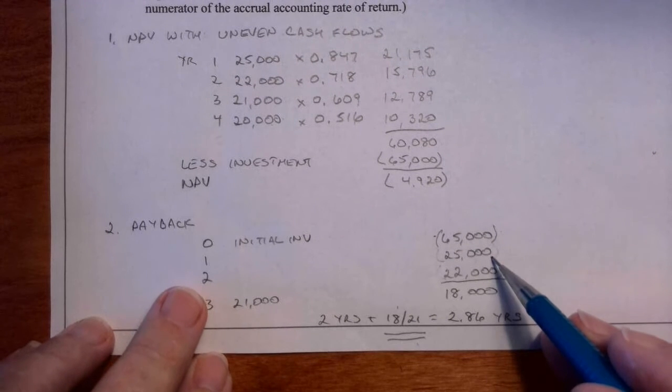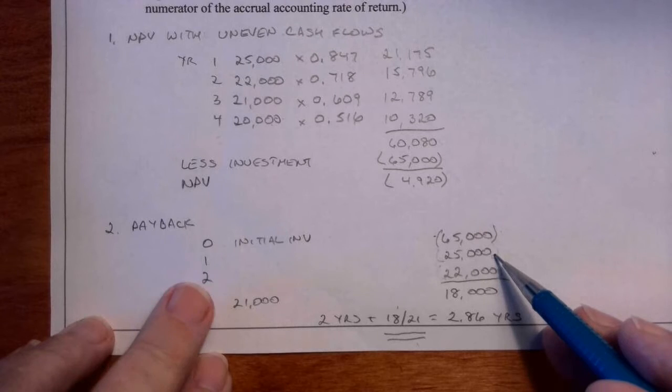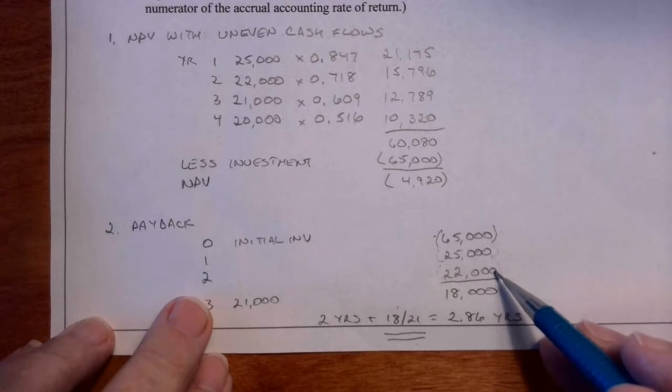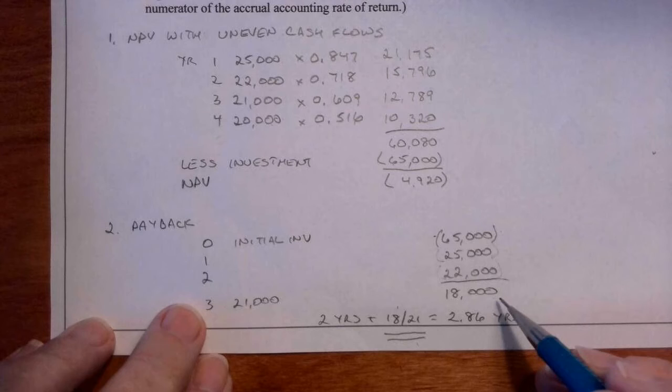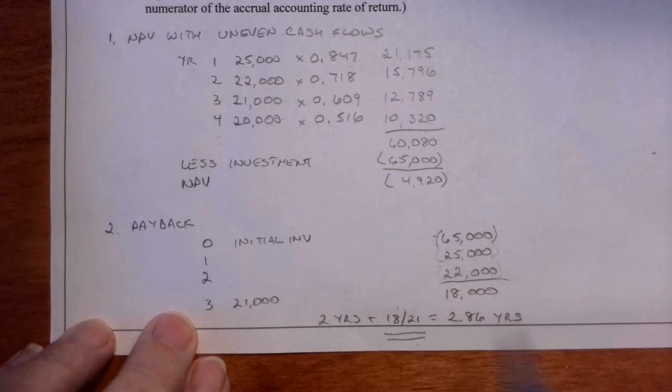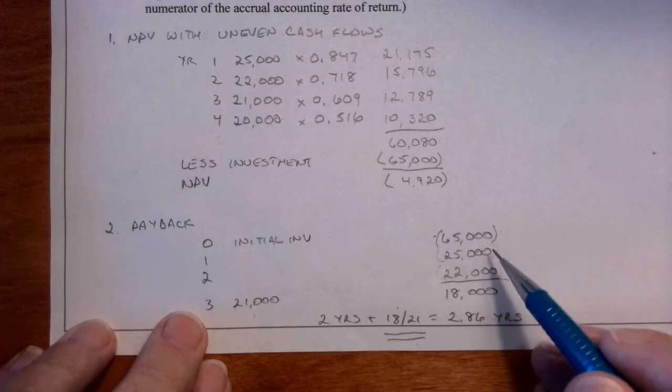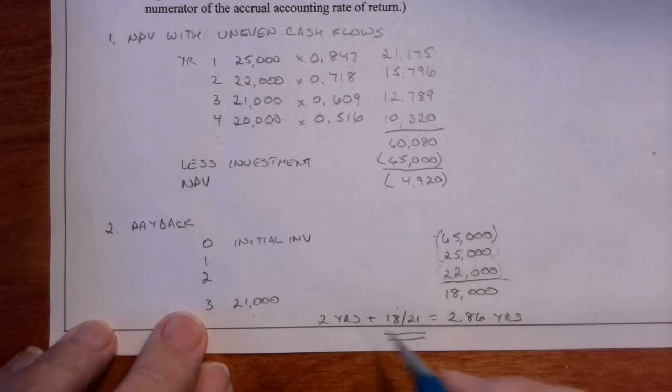Then we save $25,000 in operating costs. And then we've got $22,000. Now there's only $18,000 left, and our next savings is $21,000. So the payback period is 2 years, plus 18 over 21 of a year.